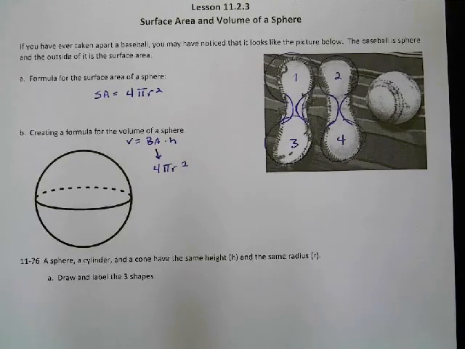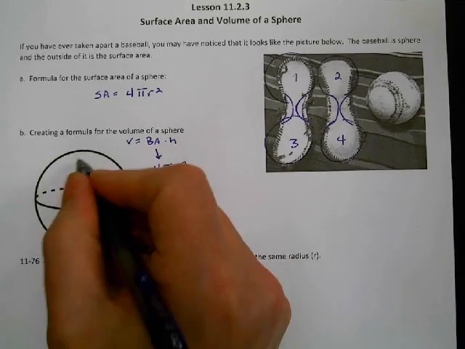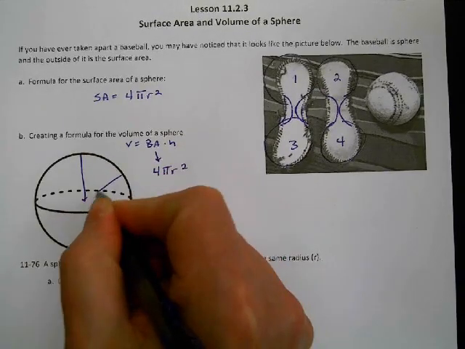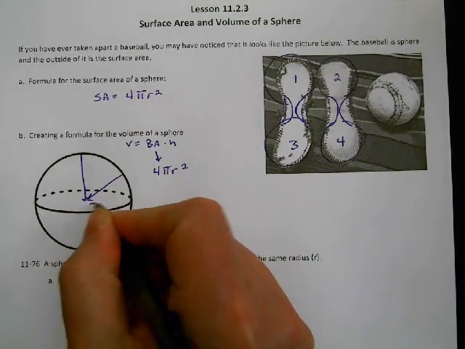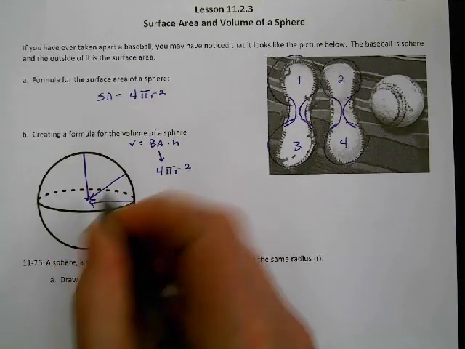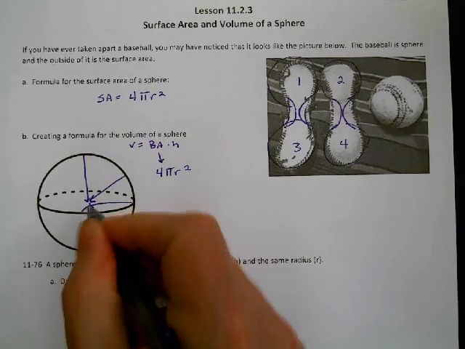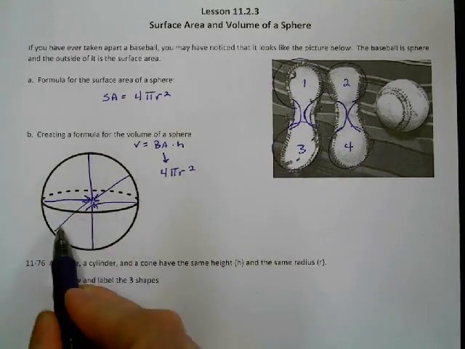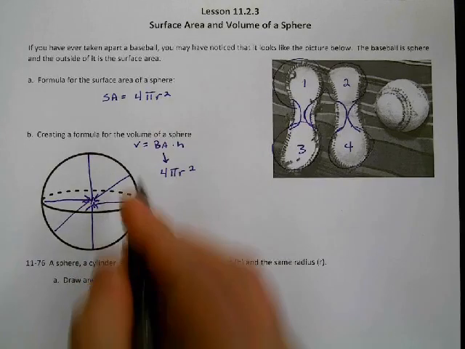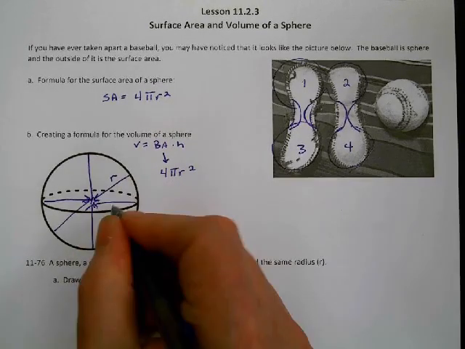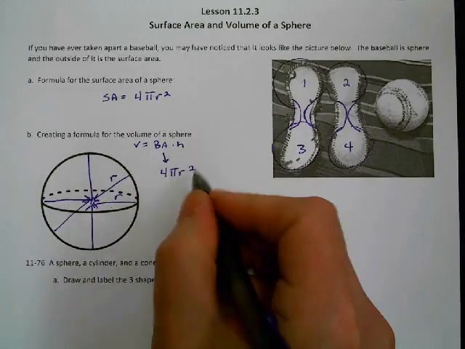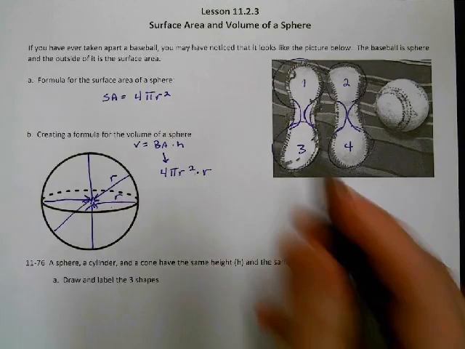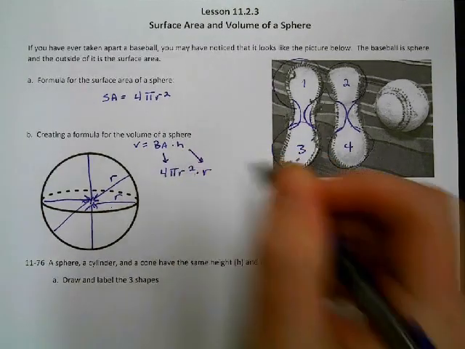So what's your height at this point? Well, all of your outside portions are all pointing to one section. They're all pointing inwards, towards the middle of your sphere. Therefore, all of your heights are radii. So these are radiuses. So our height is a radius. So we've got base area times a radius.